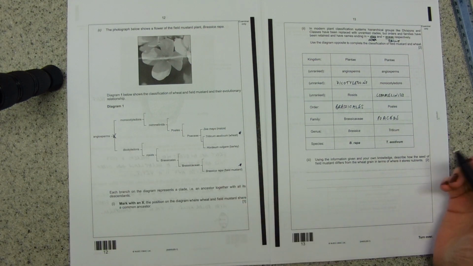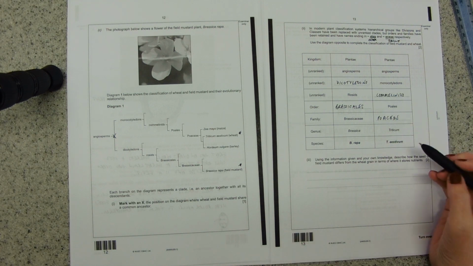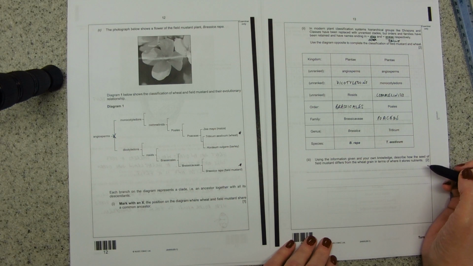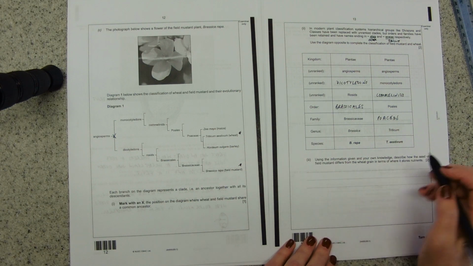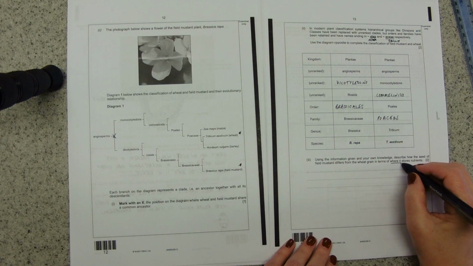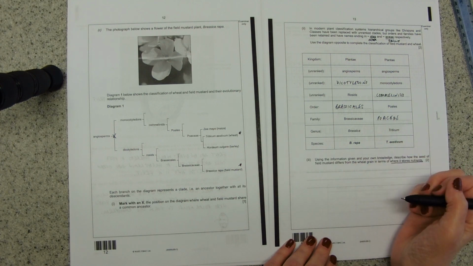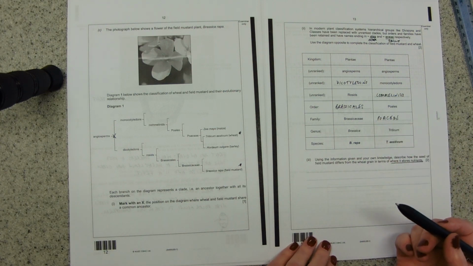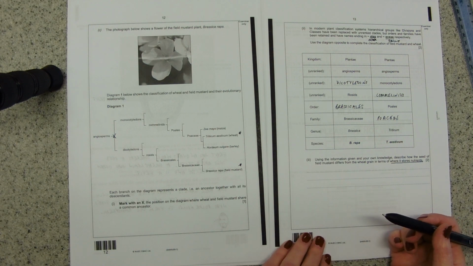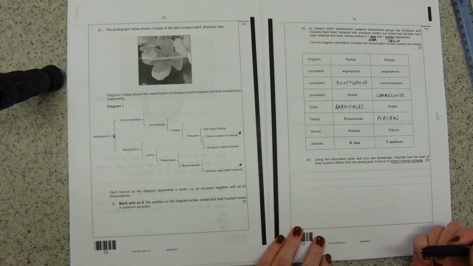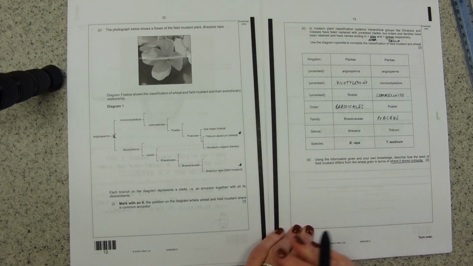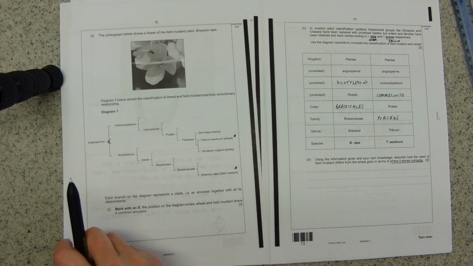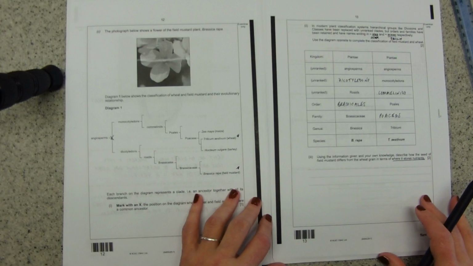Easy peasy. Right. Using the information given and your own knowledge, describe how the seed of a field mustard differs from the wheat grain in where it stores nutrients. So, field mustard, dicotyledon, so it's got cotyledons by default, and how it differs from the wheat grain is that the wheat, we've seen the wheat grain, haven't we? It's over here somewhere. So there, it's being stored in endosperm.